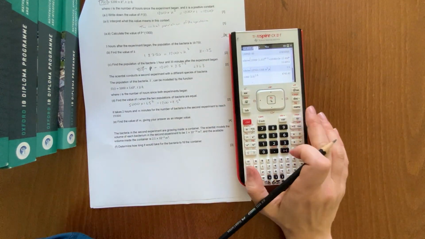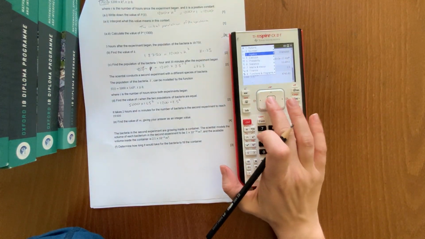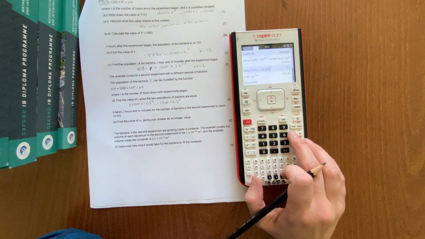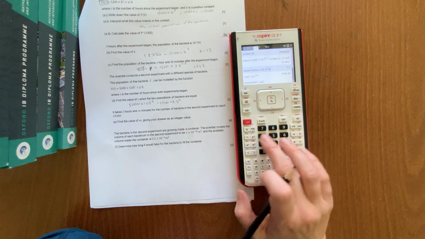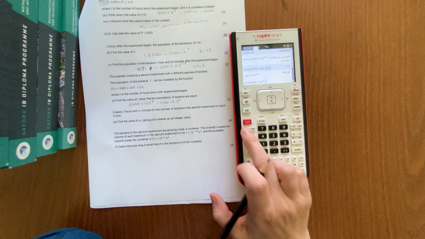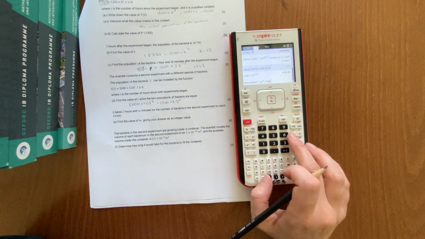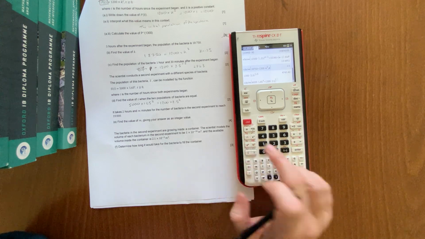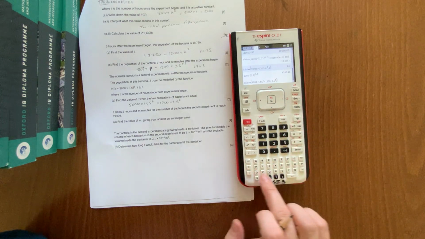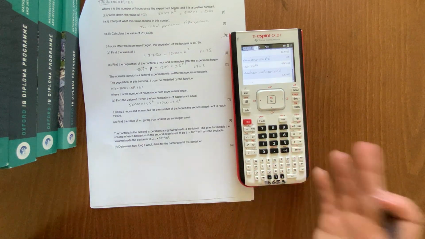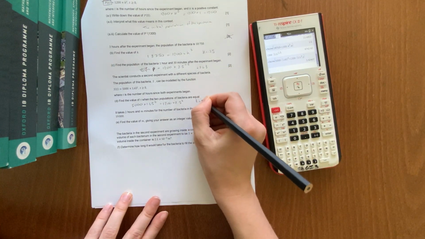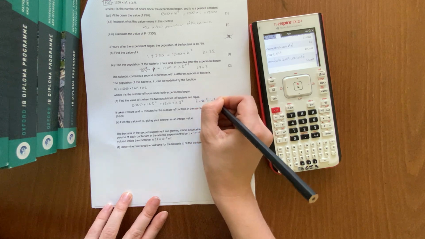Let's try and nSolve that. I'm not sure what answer we're going to get. Yeah, that seems to give us a sensible answer. So our answer there is t is equal to 3.43. Good.